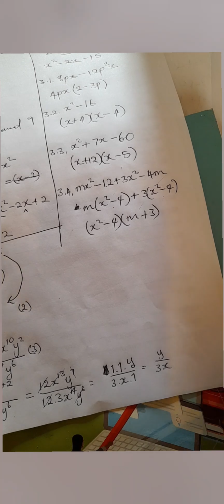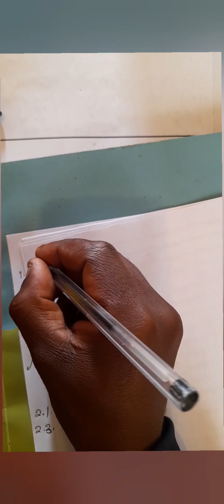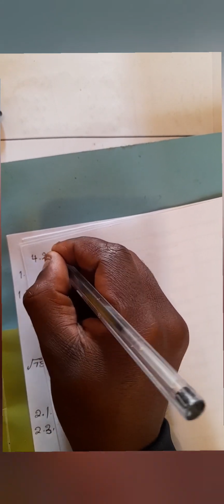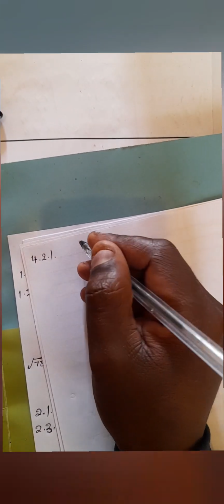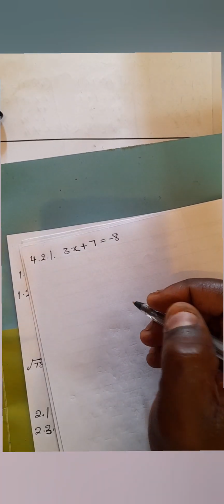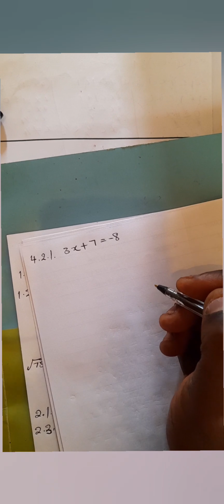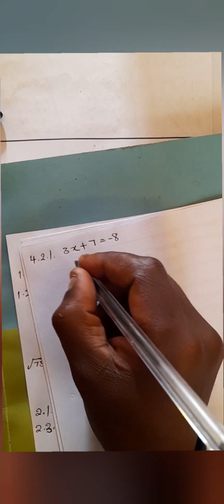Okay, fellas, that was 4.1.2. We are now going to 4.2. Guys, 4.2 says solve the following equations. 4.2.1: 3x plus 7 equals negative 8. They say solve the equation, meaning you are solving for x.